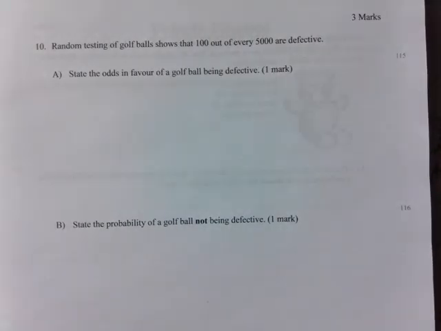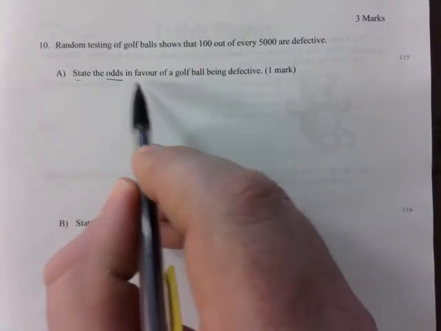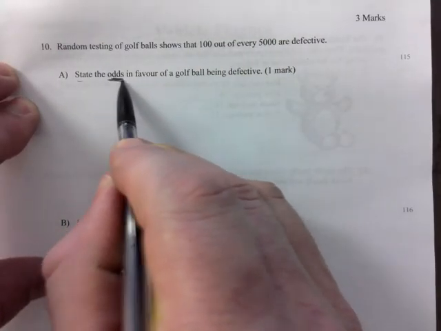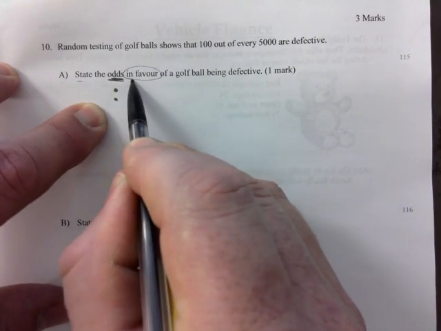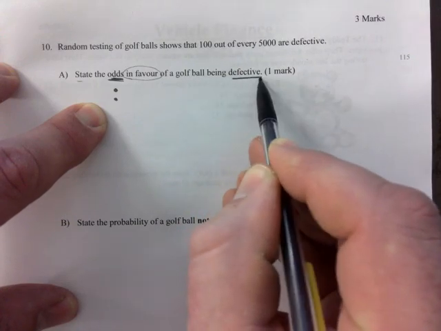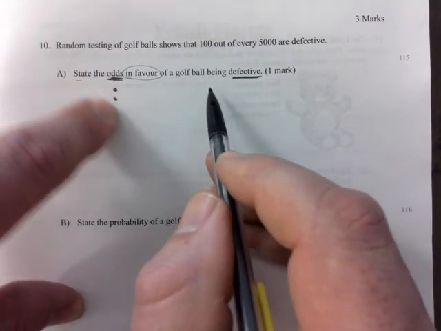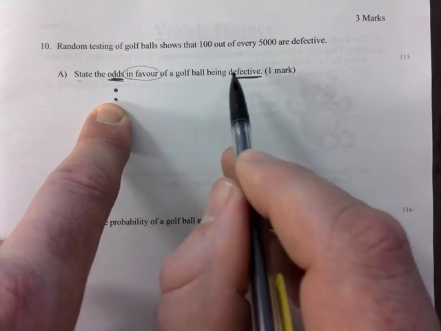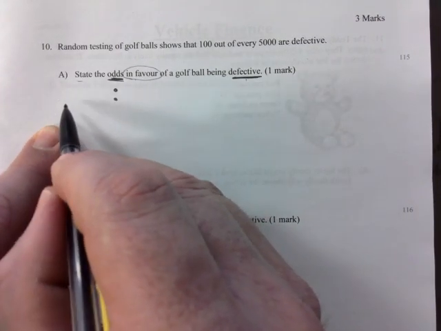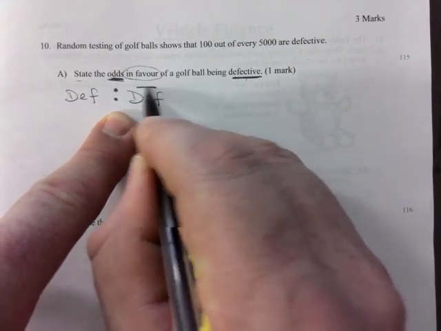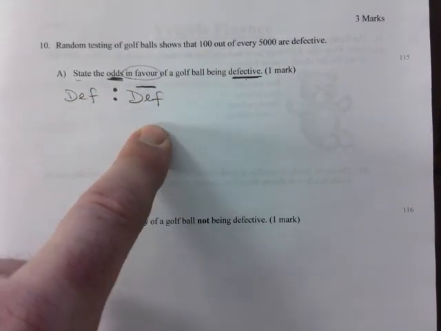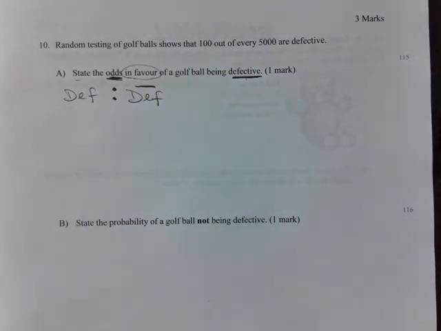Random testing of golf balls shows that 100 out of every 5,000 are defective. State the odds in favor. So odds tells you what? It's going to be like this. In favor of what? Of a golf ball being defective. So odds, you know the format. In favor means that whatever the event is going to come up front. So we're going to go defective versus not defective. So bad ones versus good ones. That's really what we're comparing here.